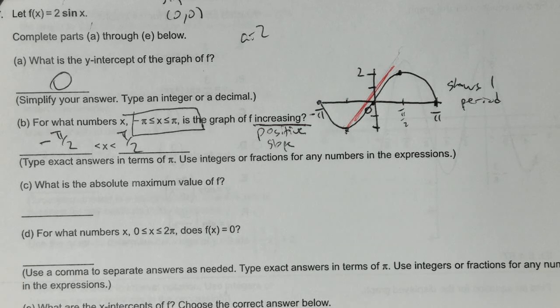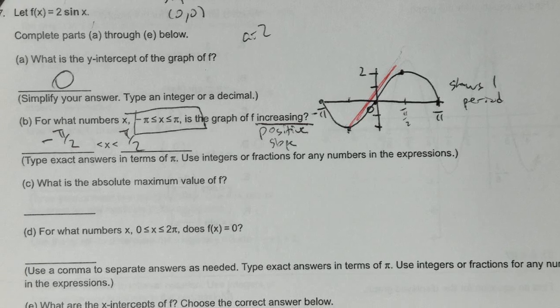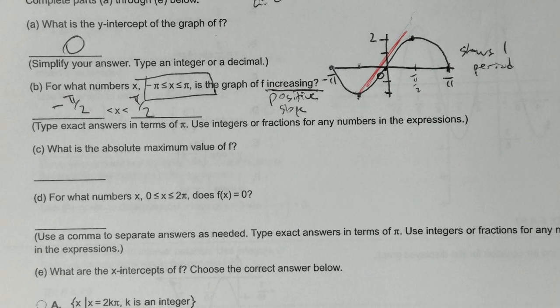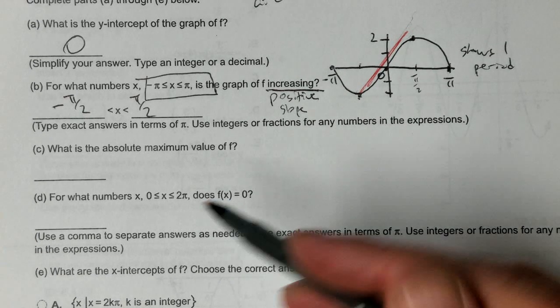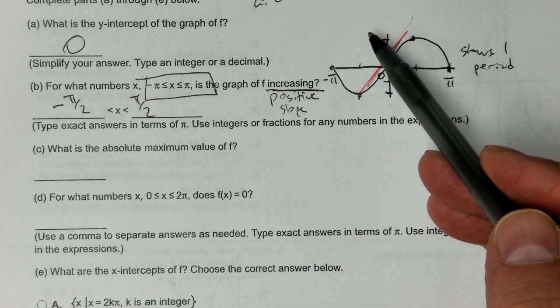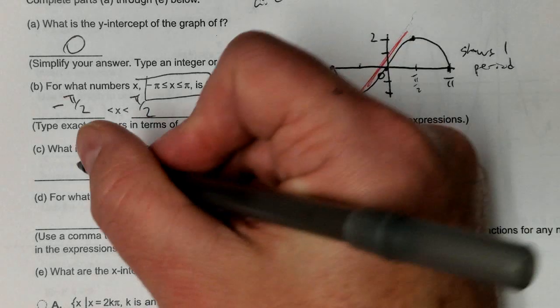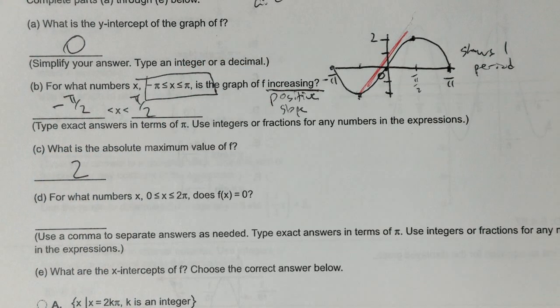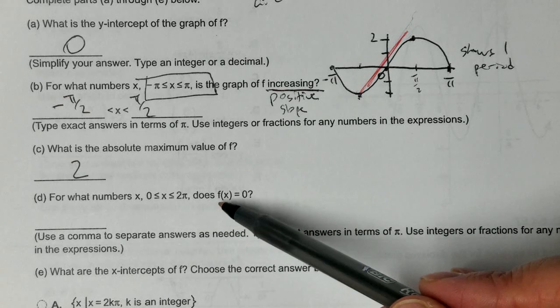So that's where it's increasing. Okay, then it's asking for the absolute maximum, so that'd be 2 because that's our height and our amplitude.